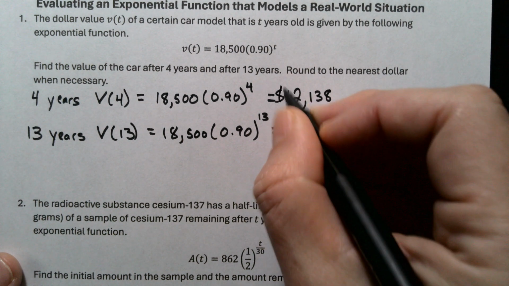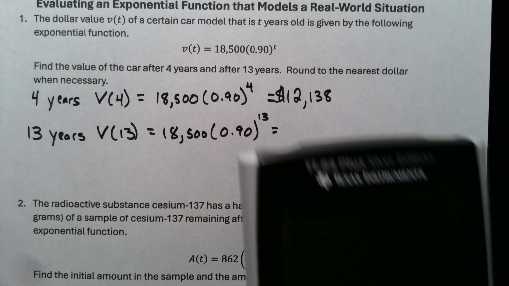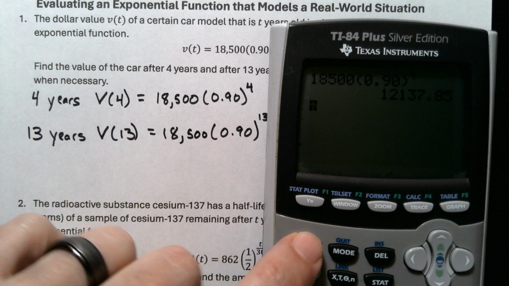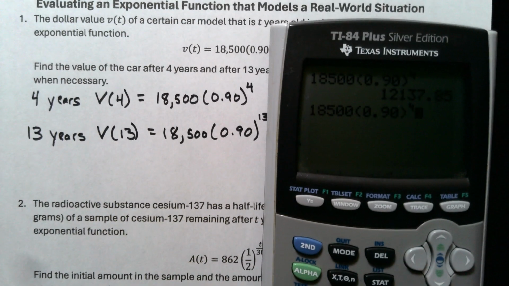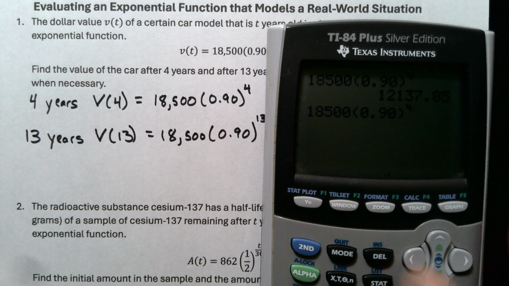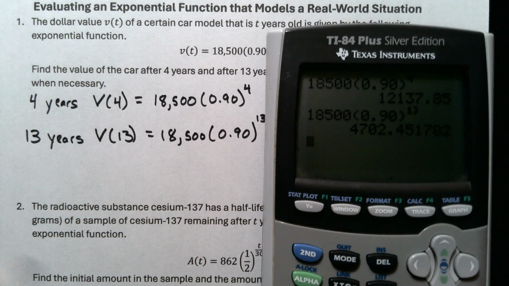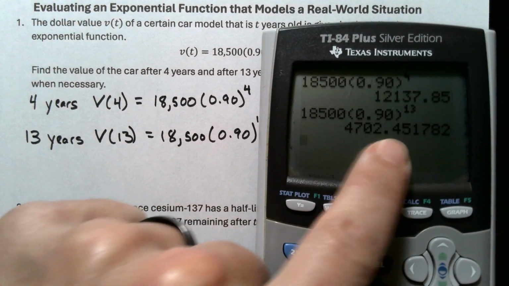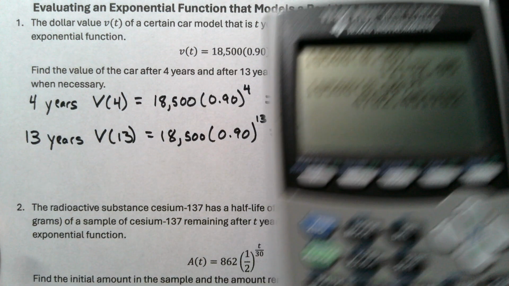$12,138. Okay, and then for the other one, I can type it in again. On this calculator, you can actually hit second and enter, and it'll pop up the last thing. So you can go here and change that 4 to a 13. And there we go. So this one we will not be rounding up because it's just a 4 here. So it'll be $4,702.